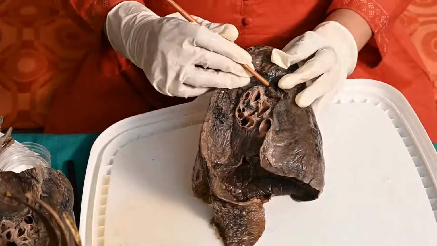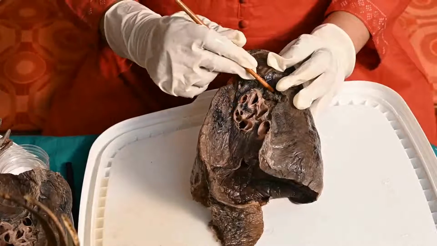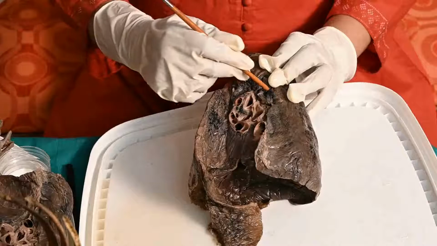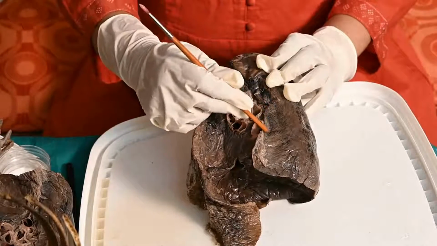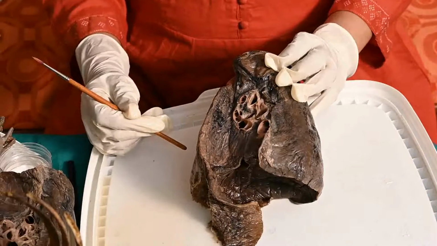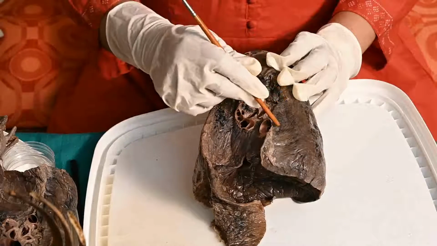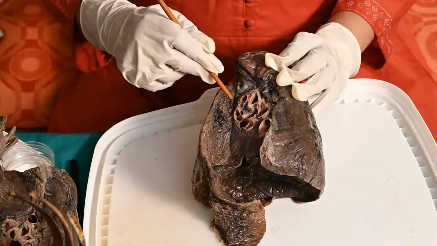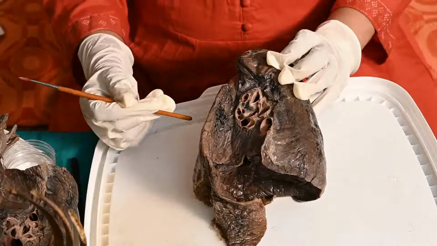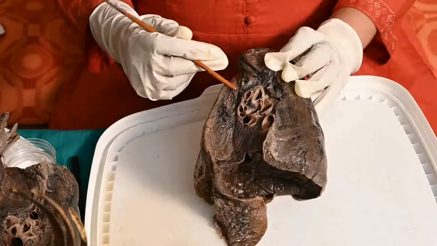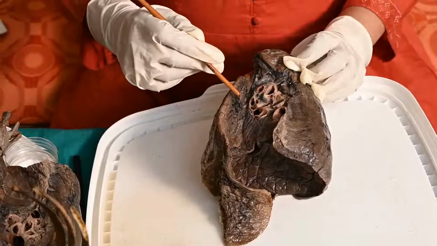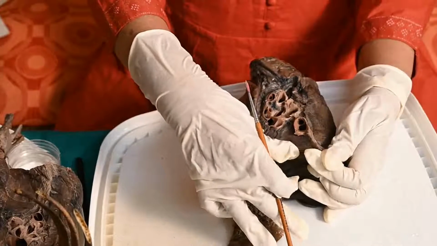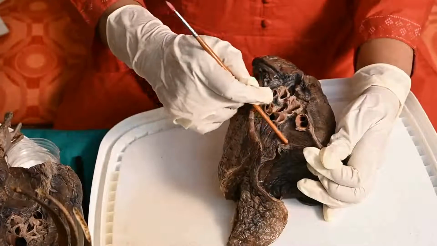There is an arch-like groove above this hilum, and this indicates the arch of the azygos vein. And there is also the vertical limb of the arch of the azygos vein. The arch of the azygos vein is very prominent, but the vertical limb is not so prominent. So this is the main thing. Mind that the lower part has a thumb-like impression where the inferior vena cava is related.